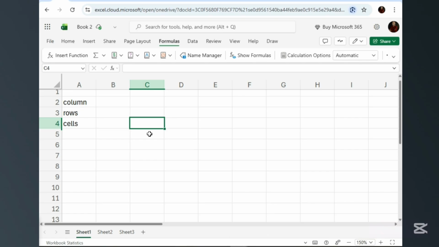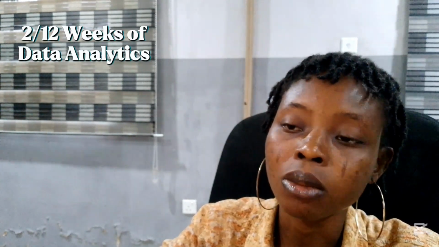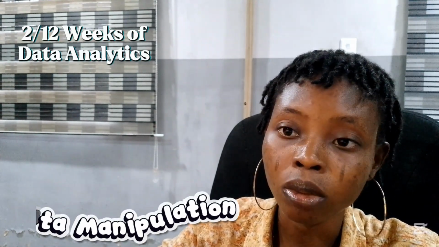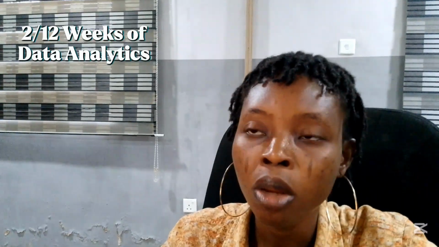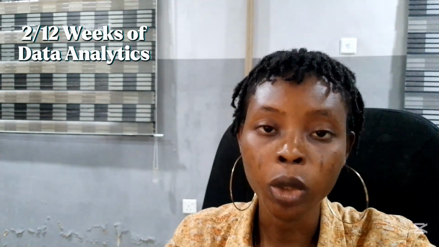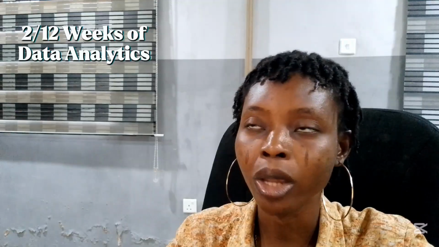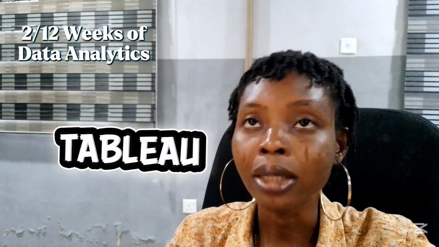So it's important you use shortcuts in your Excel analysis. And one of the things you should know as a data analyst is that one of the major reasons why we use Excel is for data manipulation. That is why we use Microsoft Excel. And it's important you get yourself very familiar with a particular tool, because as a data analyst we use several tools. We have SQL, we have Python, we have Power BI or Tableau, and we have Excel.